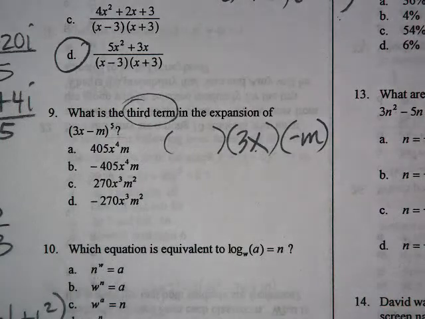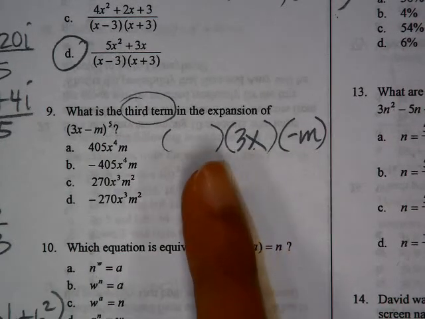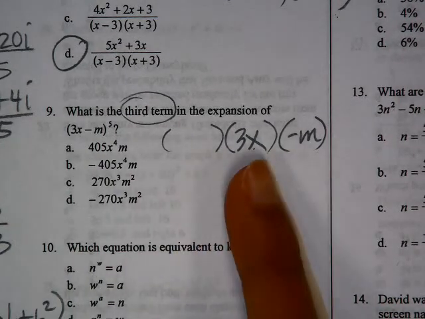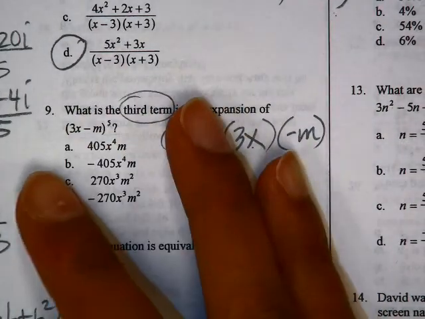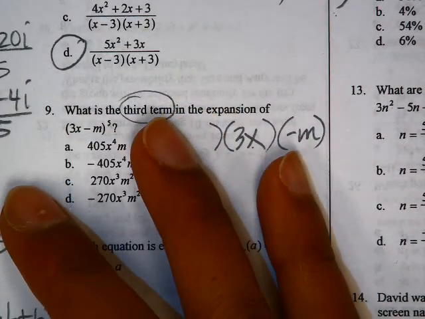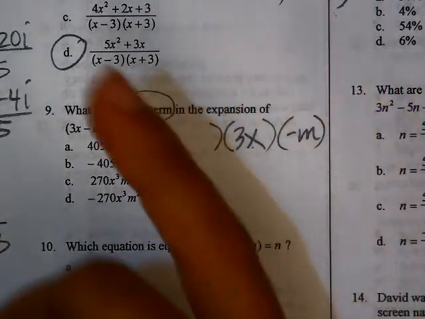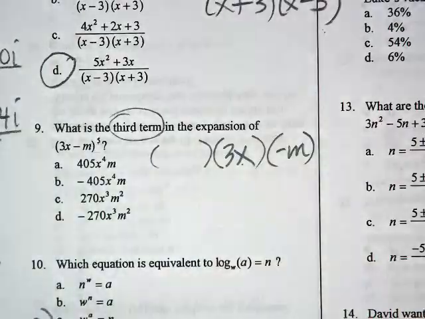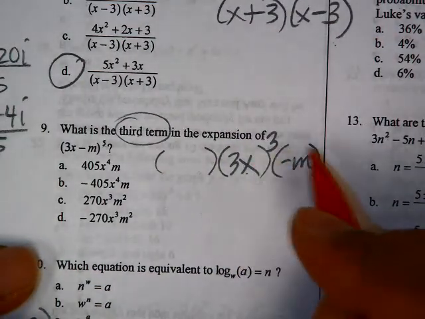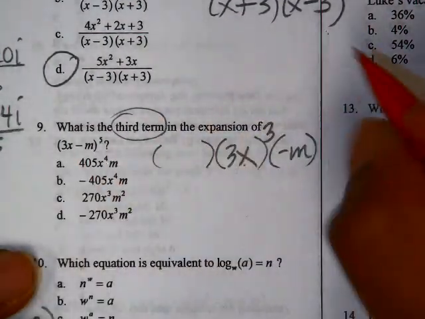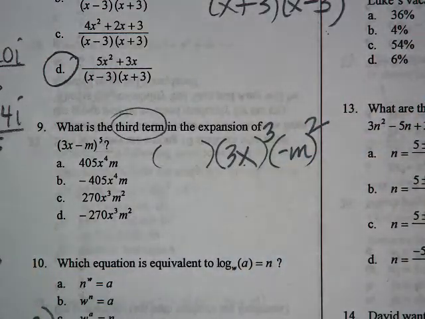So if we're on the third term, the first term would have been an exponent of 5, second term would be an exponent of 4, and then the third term would be an exponent of 3. So 5, 4, 3 would be the exponent for this first term. We know that these two need to add up to 5, so that means this exponent is a 2.